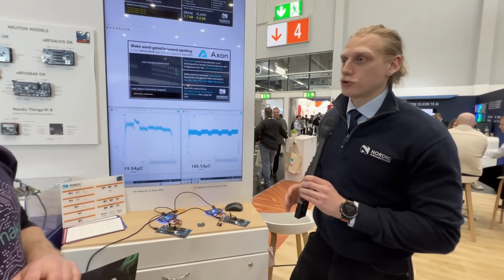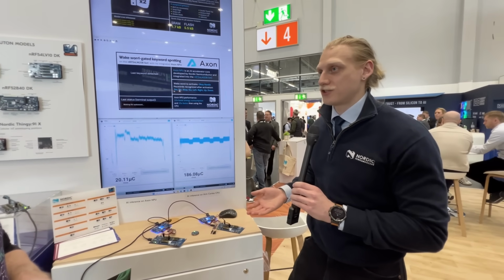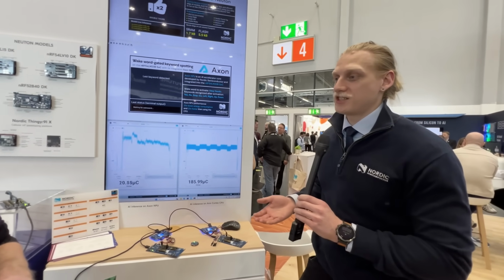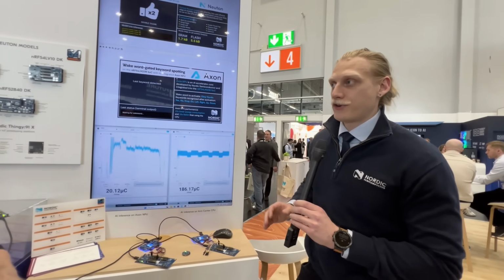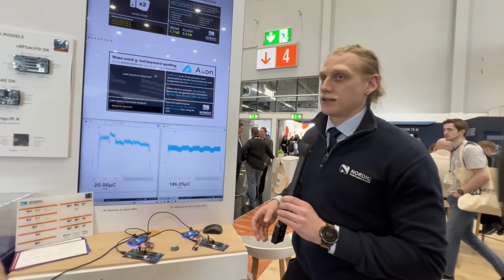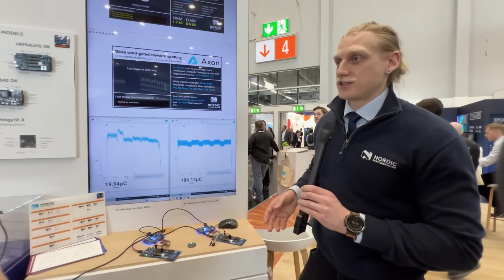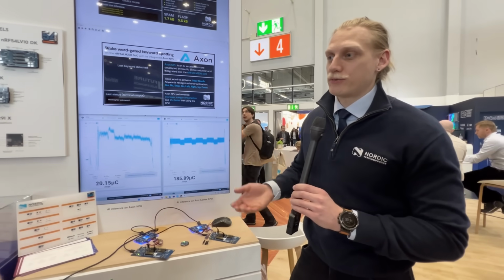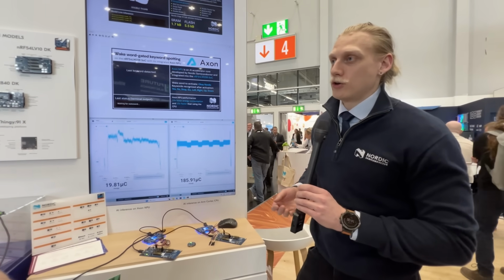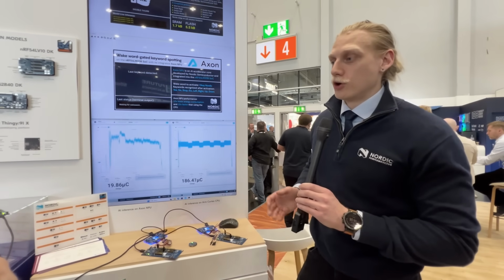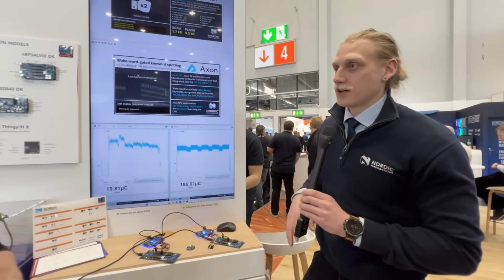So Neuton models are good for simpler things like interpreting sensor data from accelerometers, PPG sensors and things like that, with a fairly low data rate and normal time series signals. Whereas on Axon you can move up to higher data rates, you can move up to audio, you can even move up to low res image recognition.